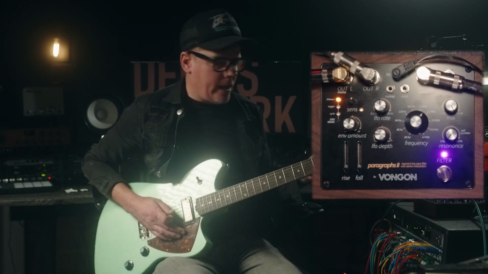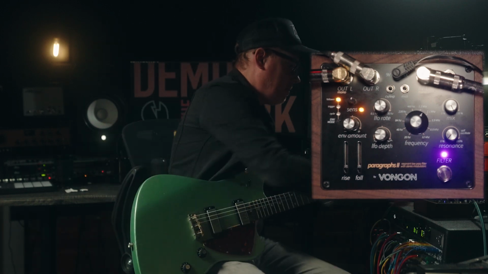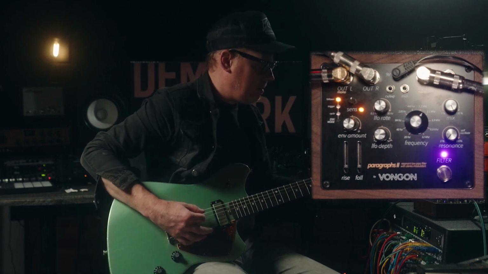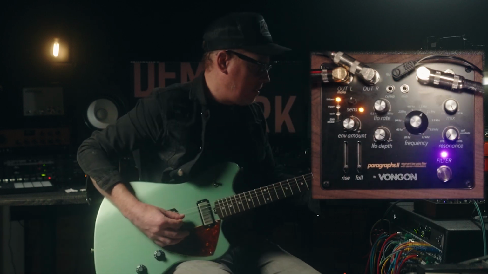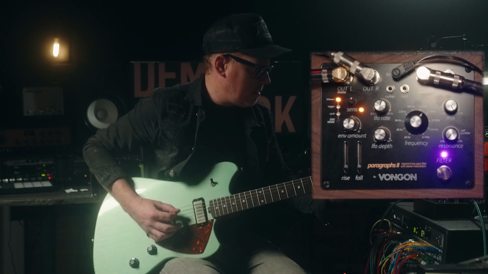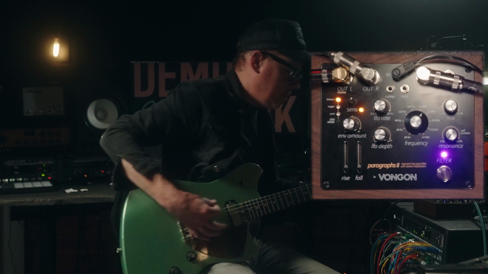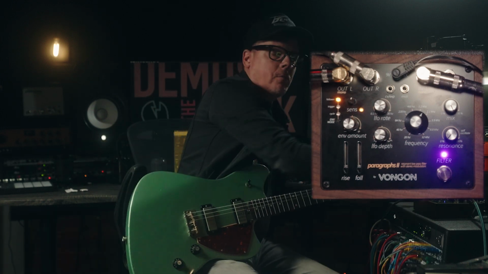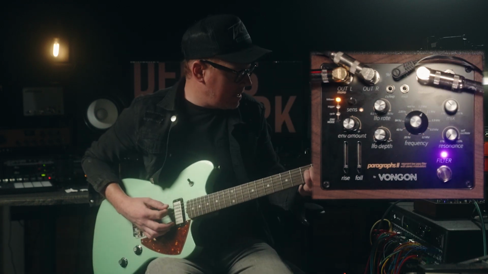You notice when you turn the LFO depth up, it gets more random in the stereo space? We have a mix control here, which I think is helpful for some of those really, really fast Leslie type things.